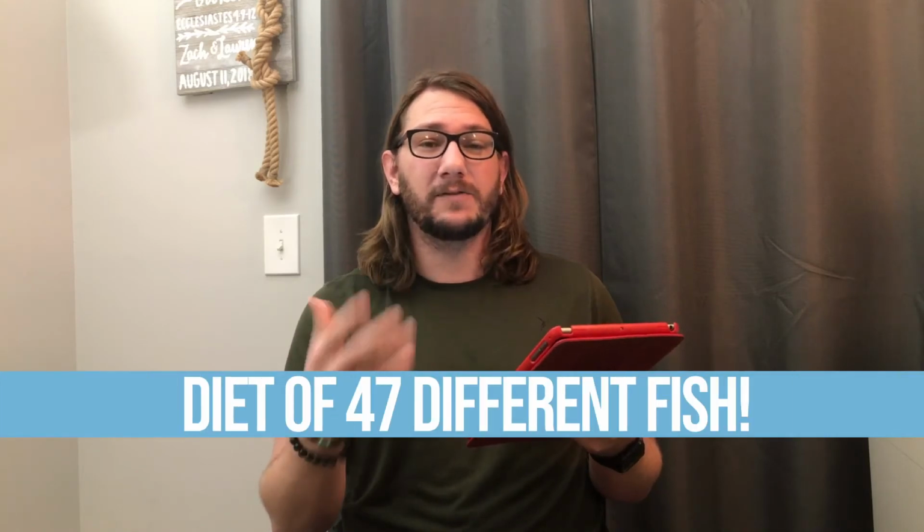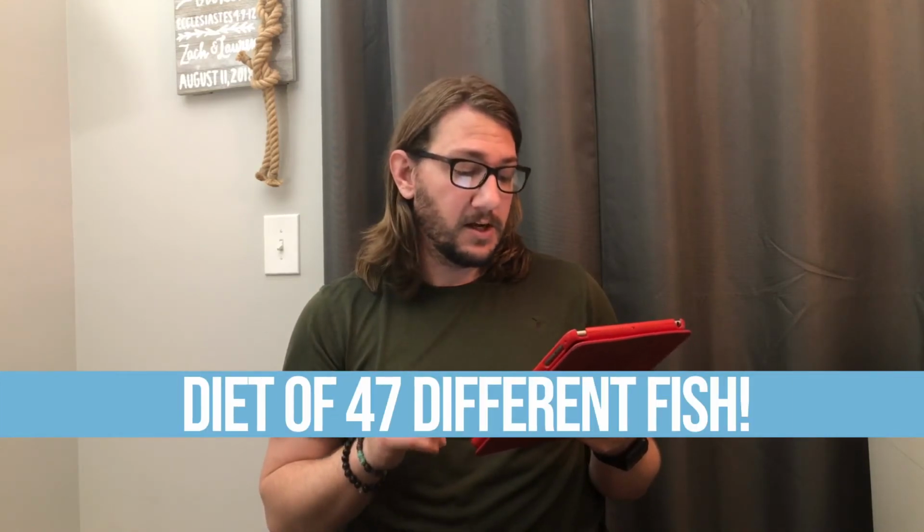Now, the fish are smaller. There are sand eels, herring, capelin. It's a diet of actually 47 different species of fish. But they can actually eat them underwater at adulthood. That would be pretty sweet, right? Like, you could just dip on down and get some sushi and you wouldn't even have to wipe off your mouth.